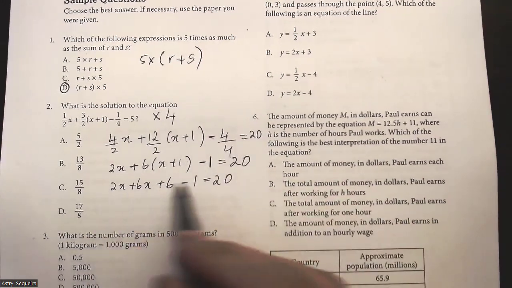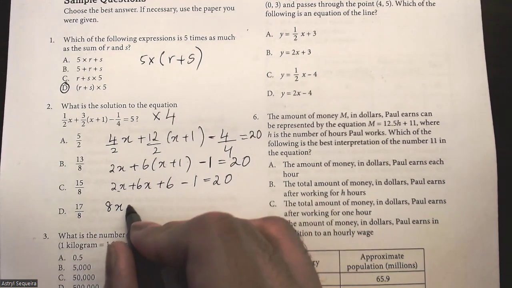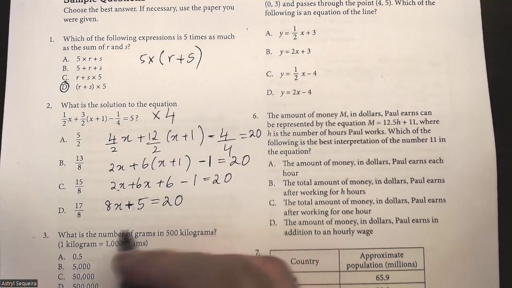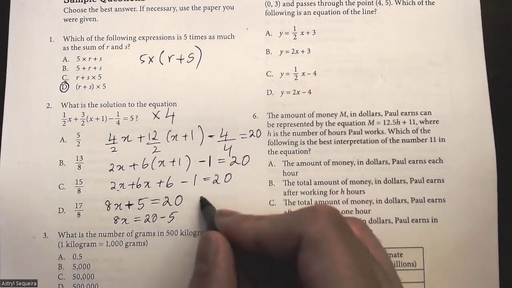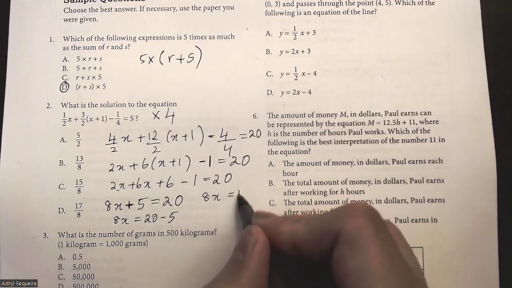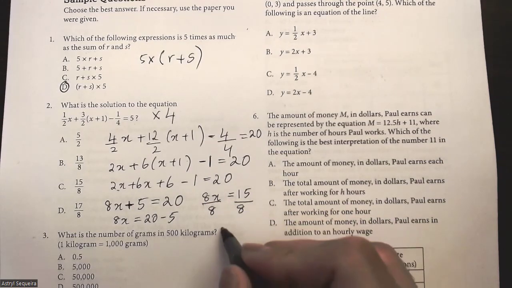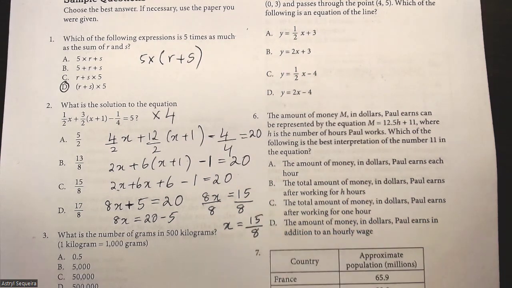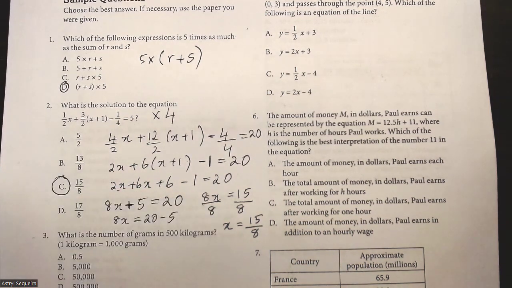Then I'll combine like terms on the left side. So 2x plus 6x is 8x. 6 minus 1 is 5. Then I'm going to move the 5 to the other side and subtract it on the other side. 20 minus 5 is just 15. I'm going to divide by 8 on both sides to isolate the x. So x is just 15 divided by 8. So the right answer for this question is C.